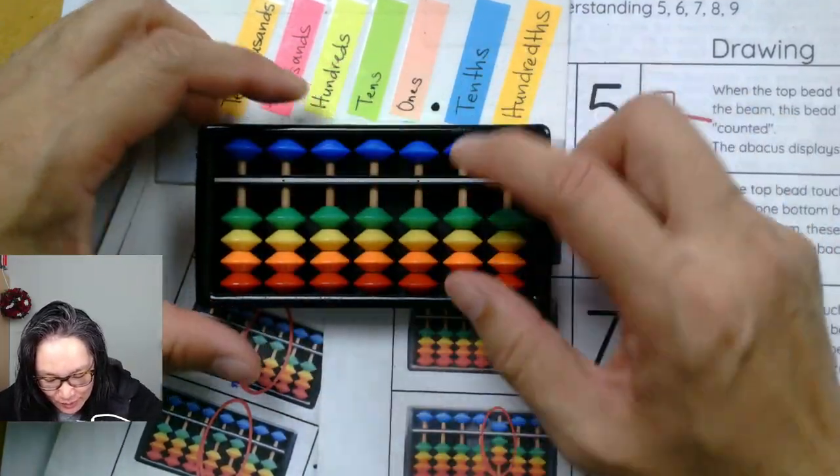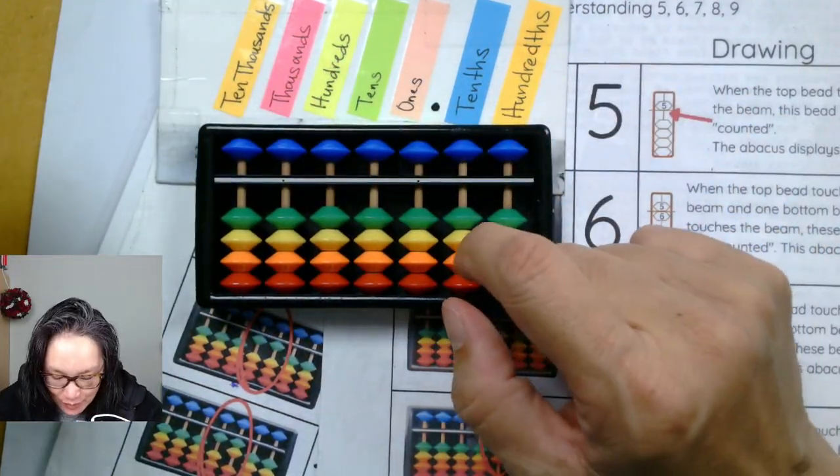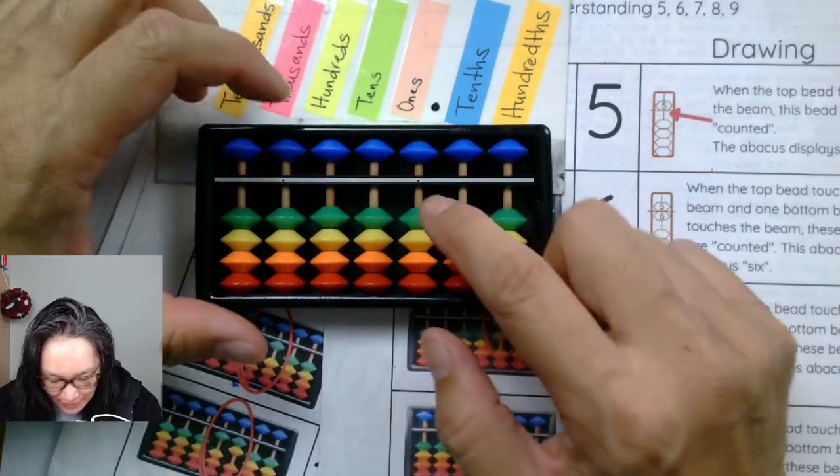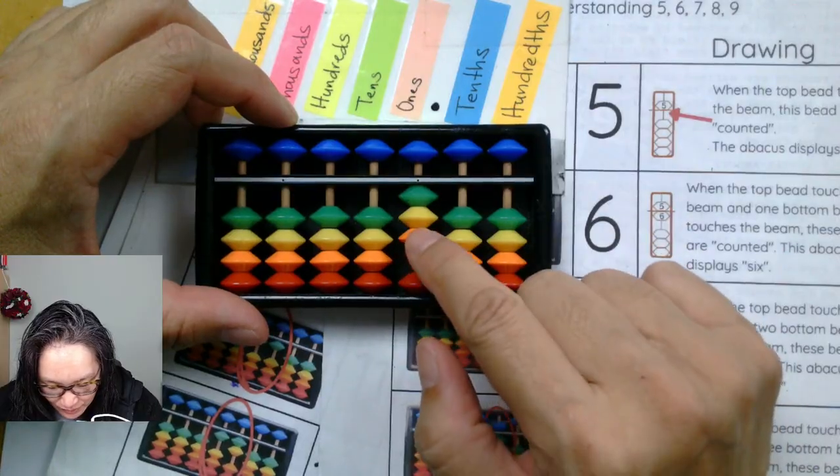So what we're doing is we're going to be reading the abacus, and that's what we always do. We always start with reading the abacus first. So we're going to count 1, 2, 3, 4.